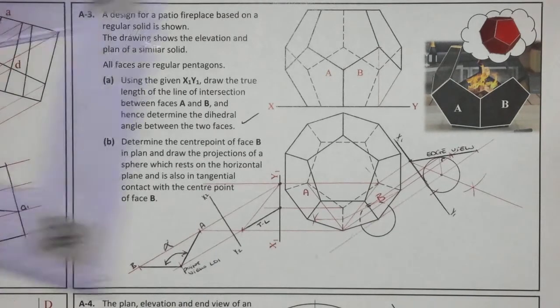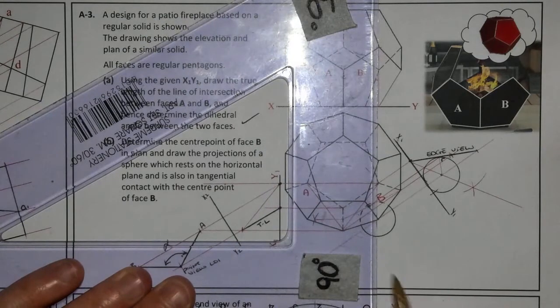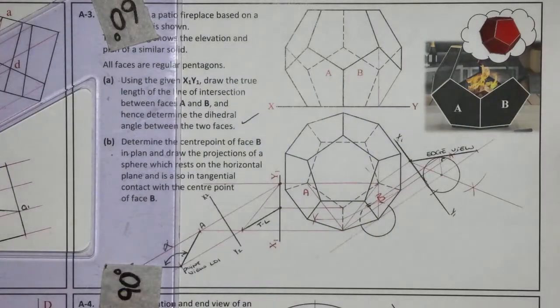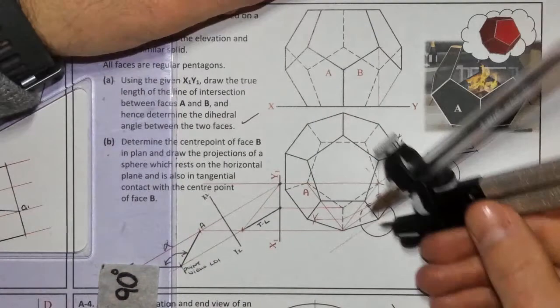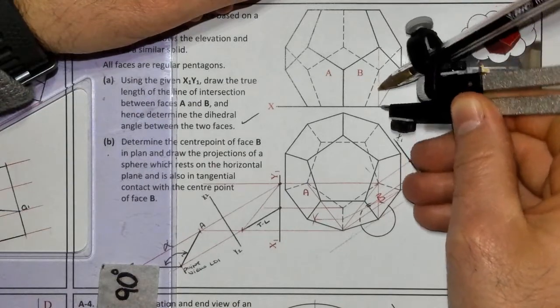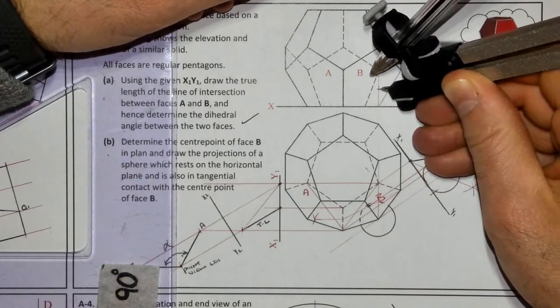And the last part then is, if I find it in my plan, I need to also find it in my elevation. Seems to work out perfect. Mark up the exact same height, radius. So my center is right there, and draw it in.